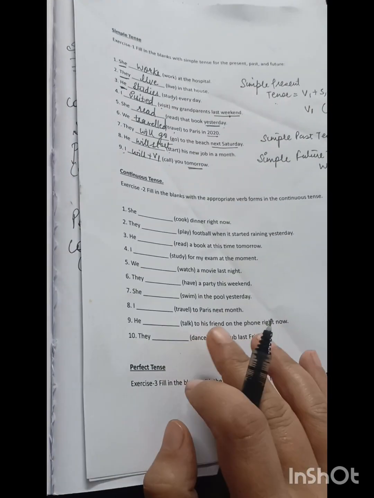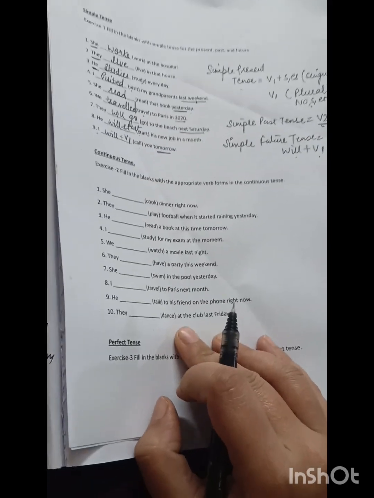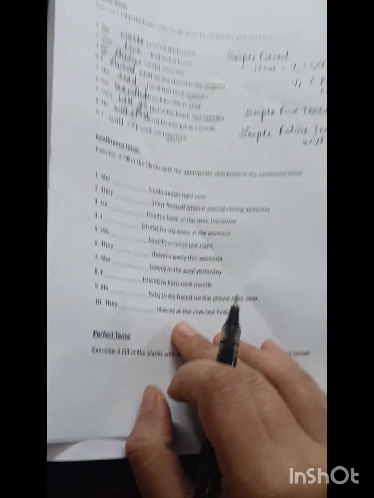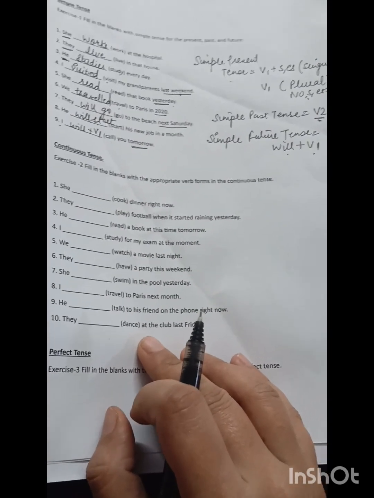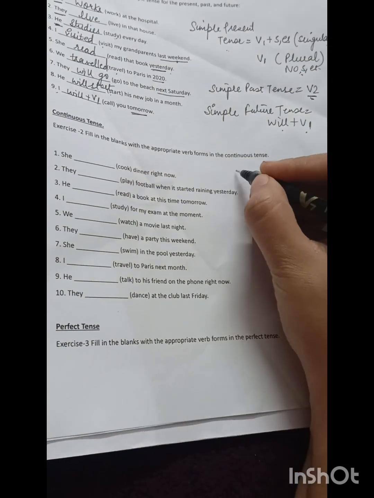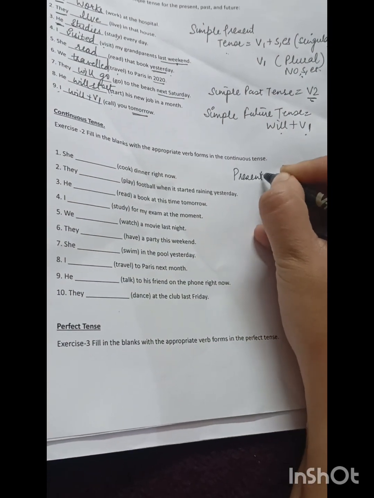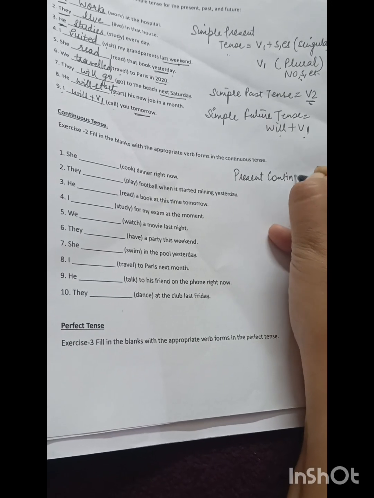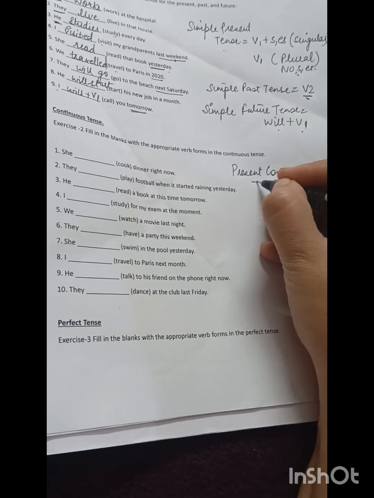Now we are coming to the continuous tense exercise. But before we solve this exercise, we have to write down the rules for each tense. Okay. So present continuous. It's is, am, are plus V1 plus ing.